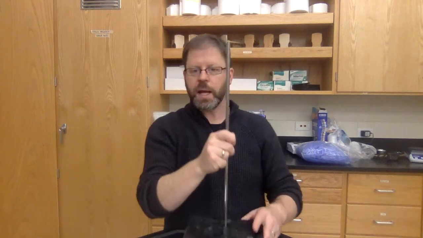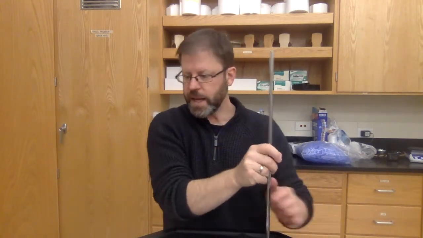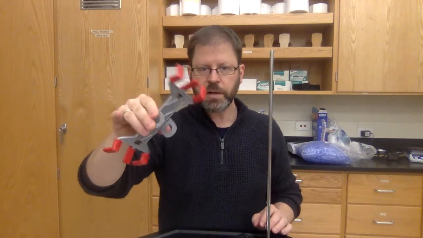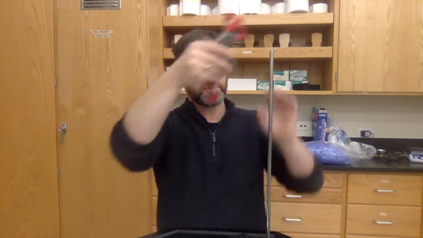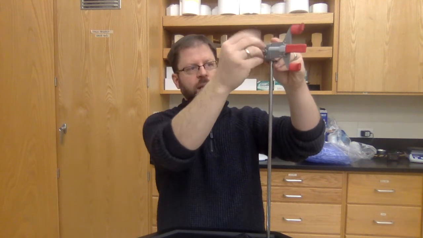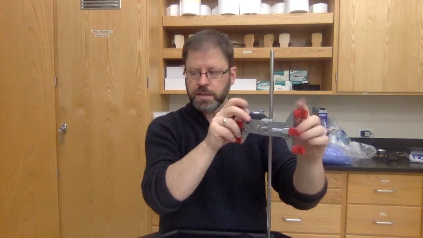So here's my ring stand, and then this is a burette clamp. The middle part of the burette clamp goes down. There's this little nut thing here so that I can tighten it. So I tighten that in. Okay, so it's good and steady and firm.